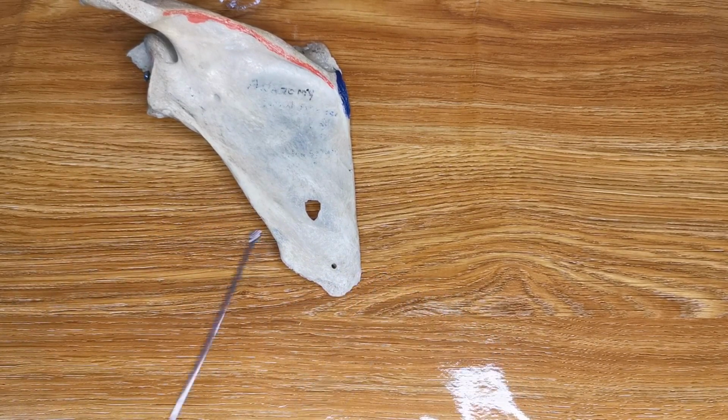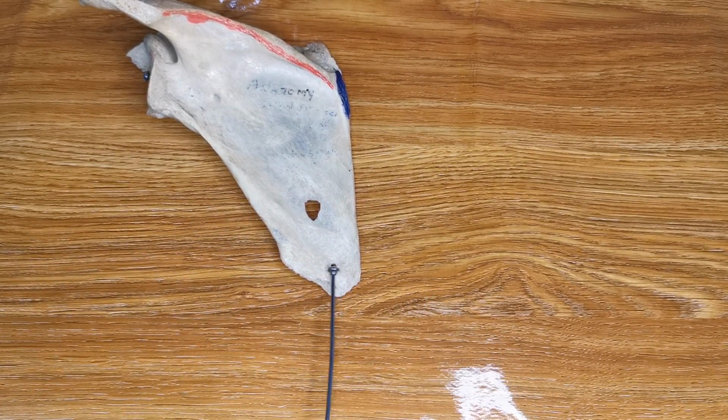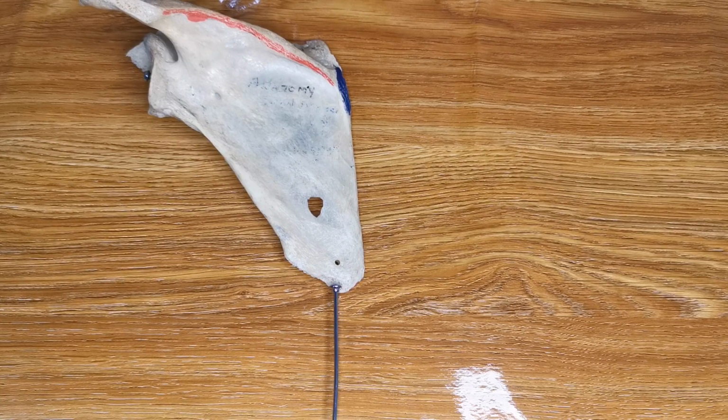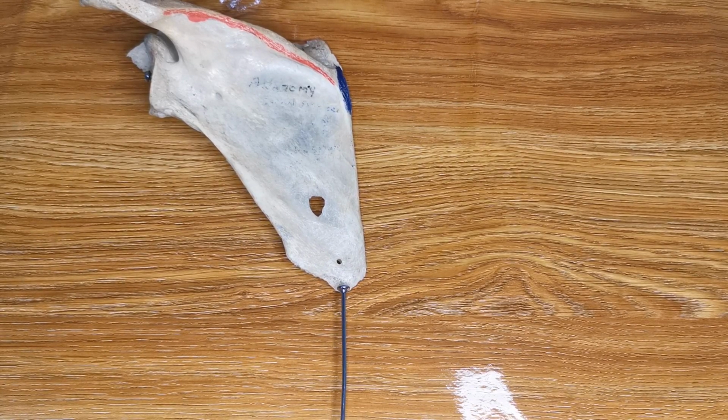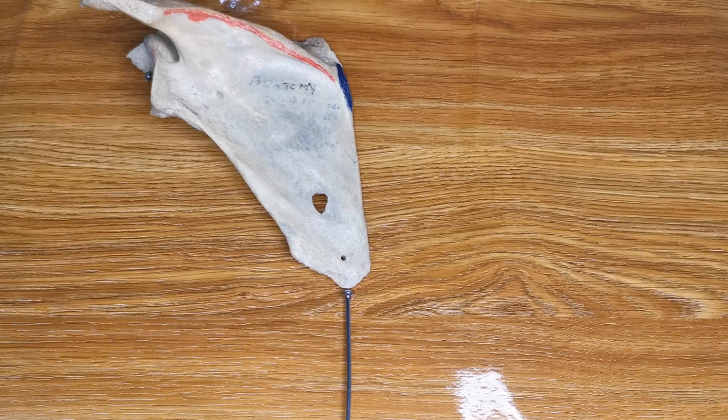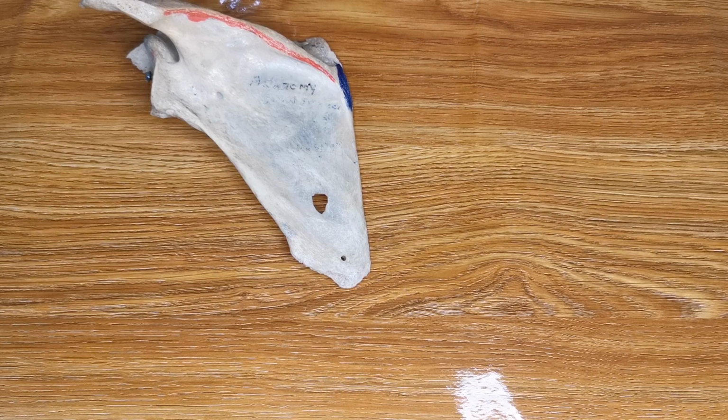In the tip of the inferior angle, there is origin of the latissimus dorsi muscle. Here is origin of the latissimus dorsi muscle.